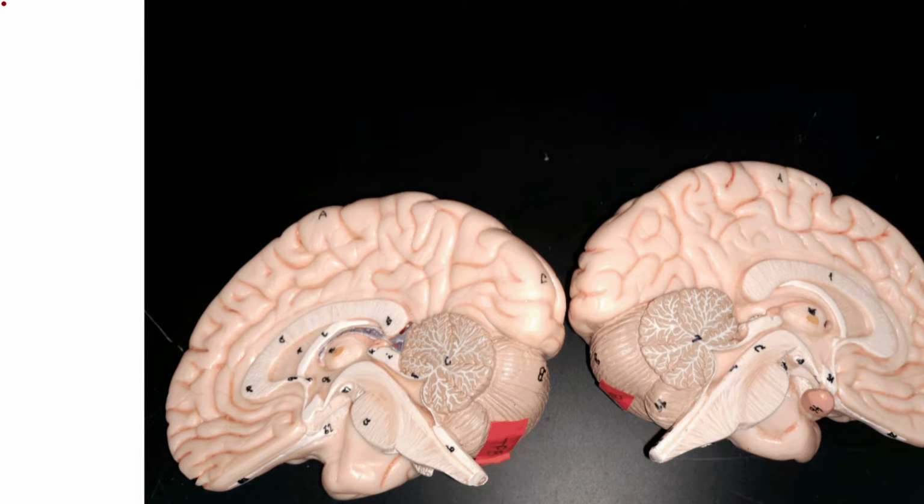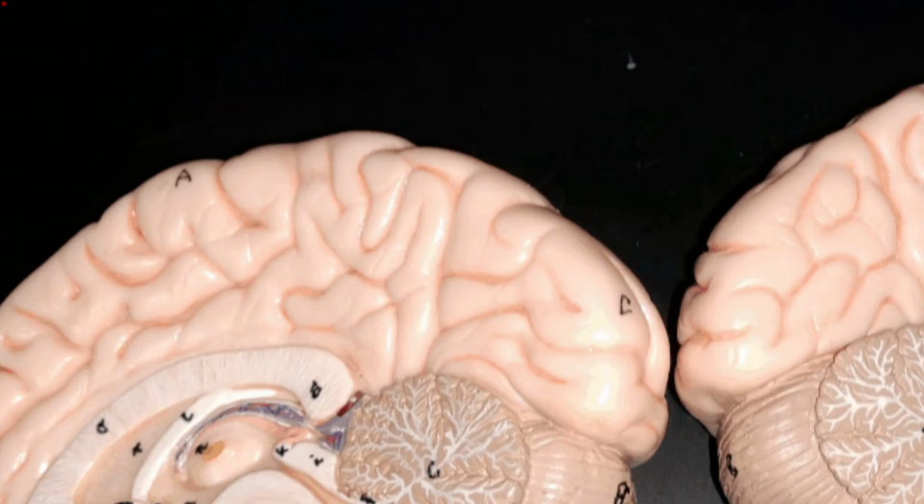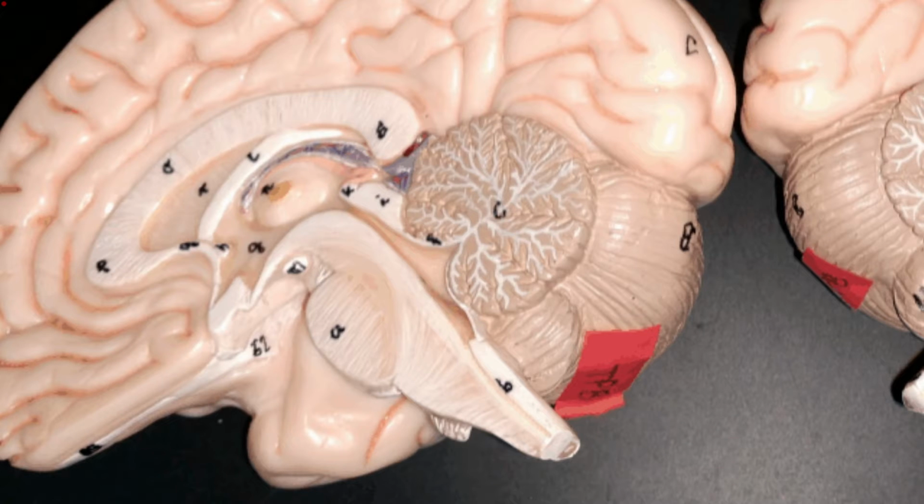Okay, one thing I wanted to point out on this one is the white matter arrangement inside of the cerebellum. This is called the arbor vitae. The specific look of this white matter inside of the cerebellum is called the arbor vitae, which means tree of life.